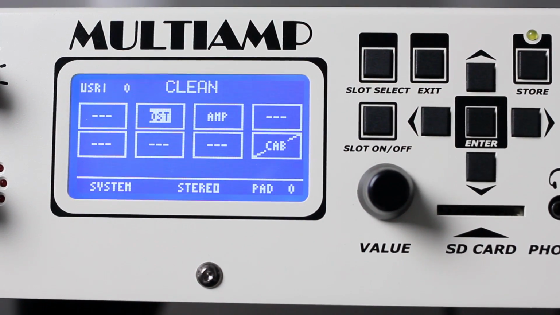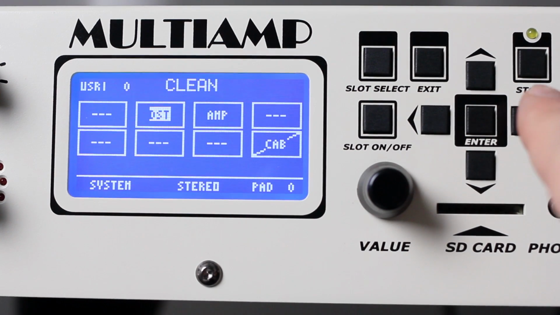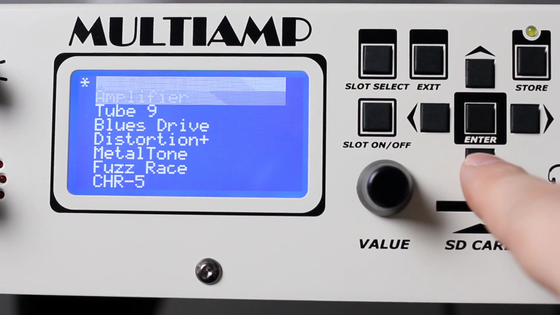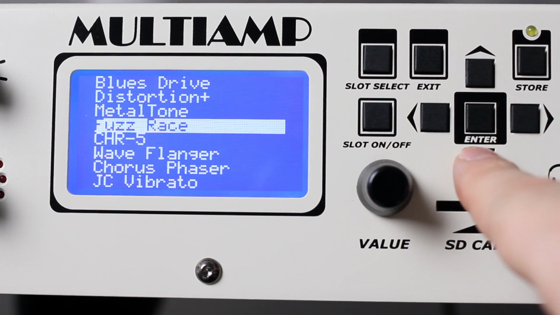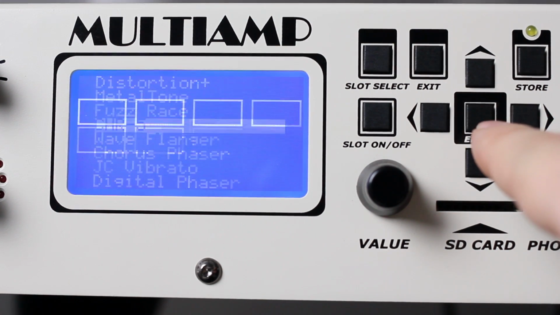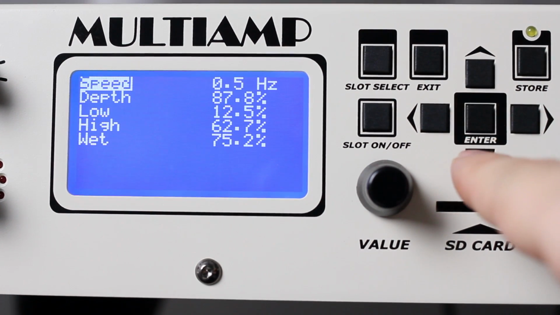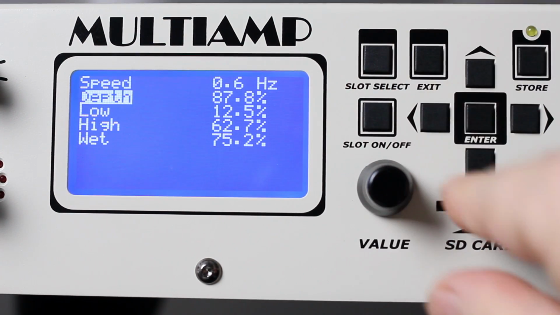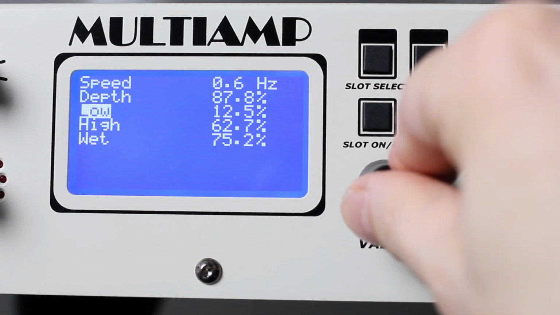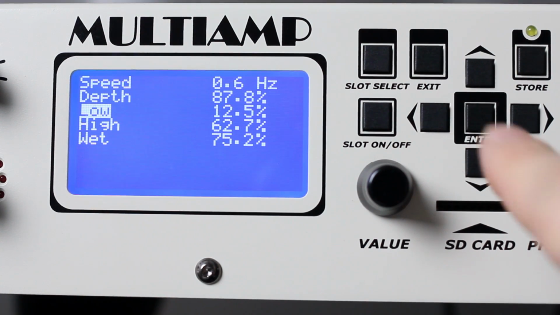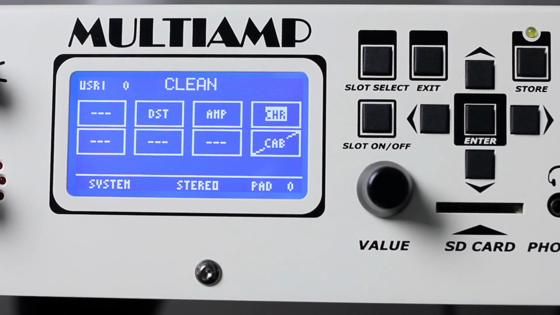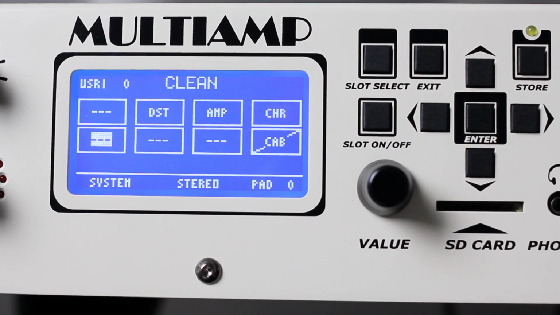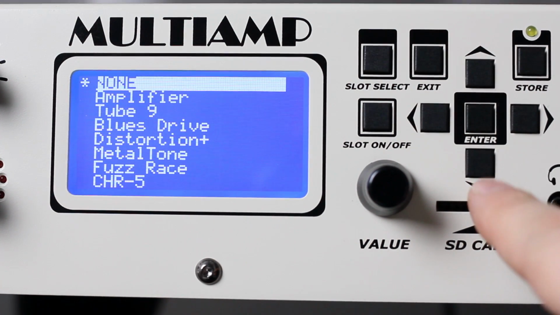Now let's say I wanna have a chorus and a delay after the amp, so I'm gonna select slot 4. I find my chorus and I set it properly. Same thing for the delay that I'm gonna place on slot 5. Same procedure.